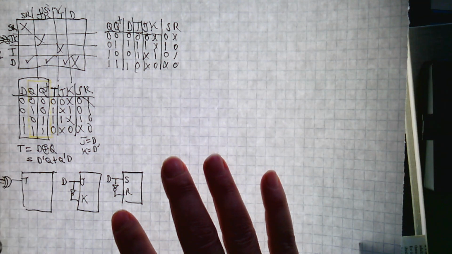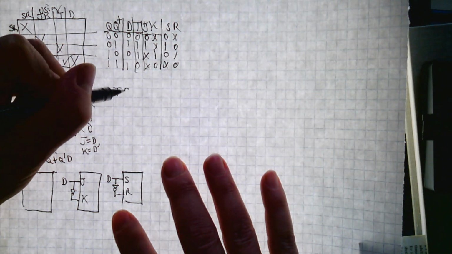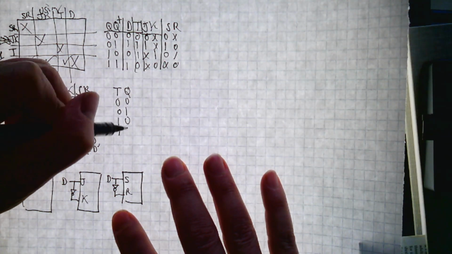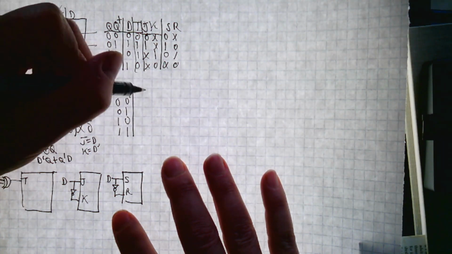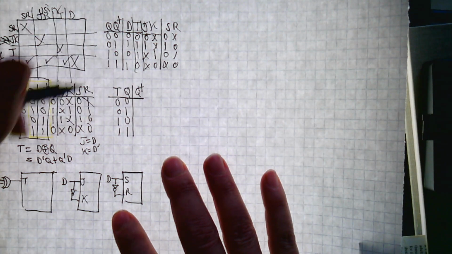So if what you want to do is implement a T flip-flop using a D flip-flop, you must first define the T flip-flop behavior. So we write out T and Q, and then what do we write for Q plus?